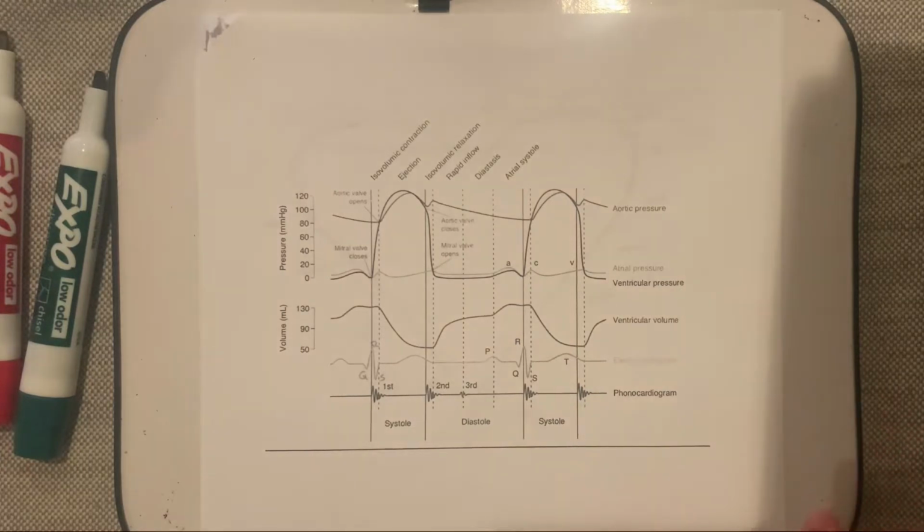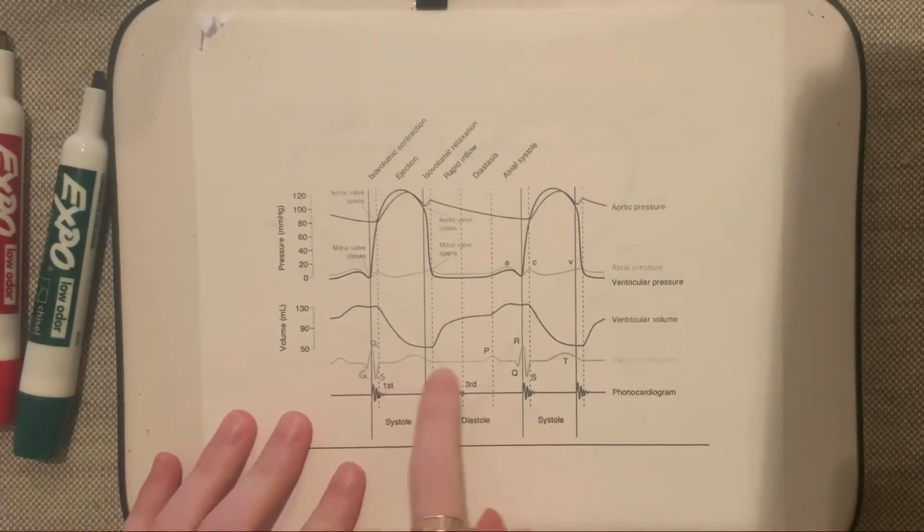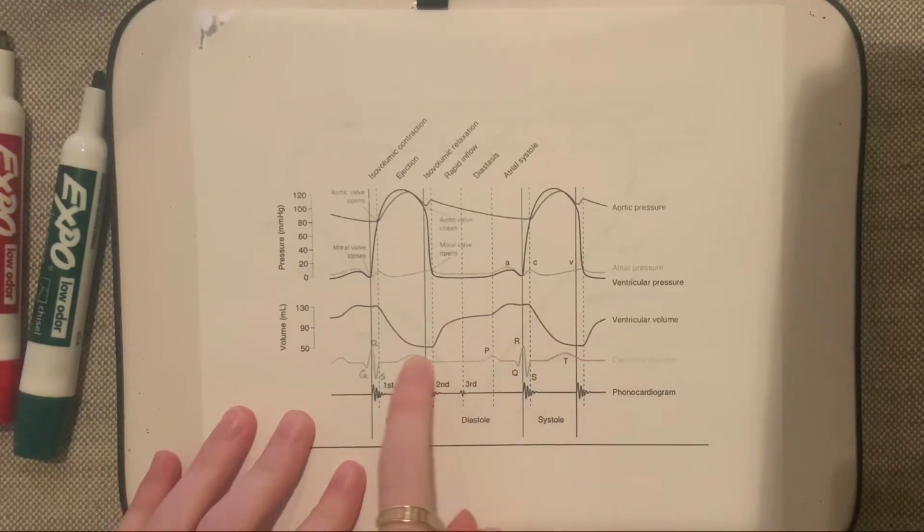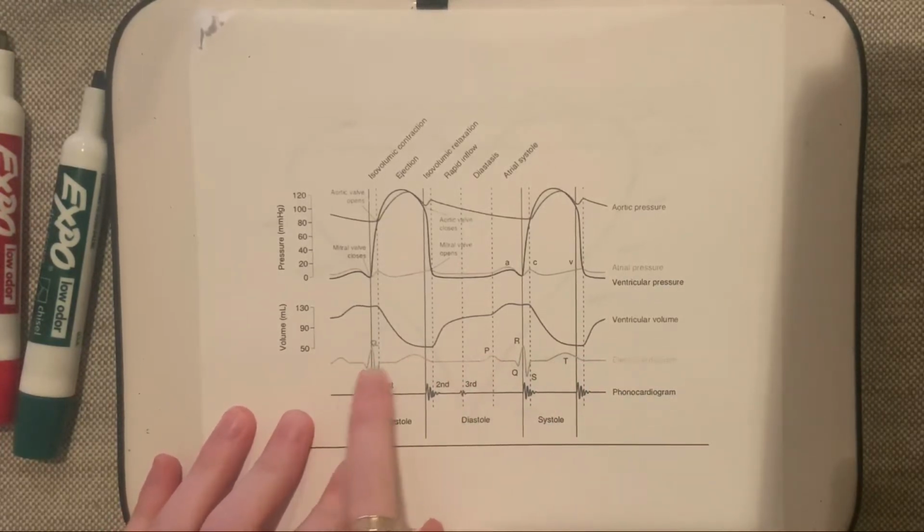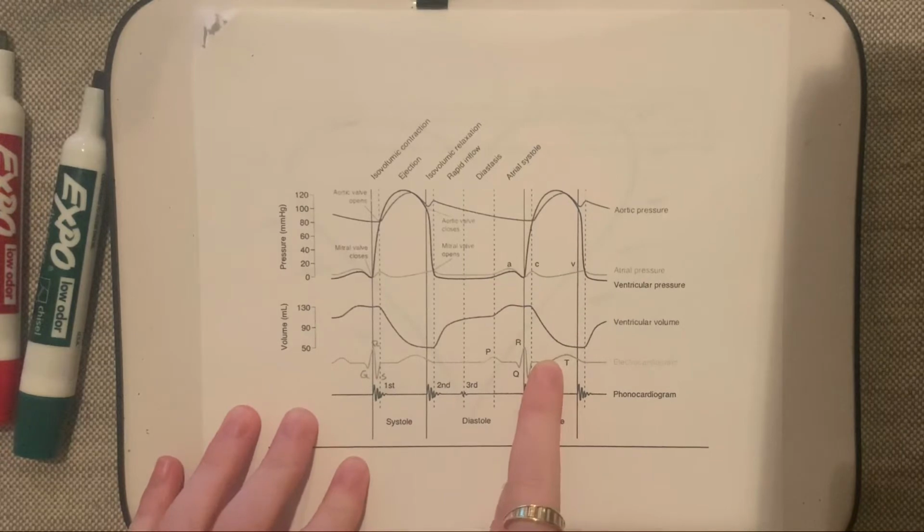So let's say we have a heart. The heart depolarizes, it contracts, the pressure changes, they're all related to each other, and it can be seen as cause and effect events. Depolarization can be seen in this ECG tracing right here, this bottom line that has the regular QRS complex that we see.